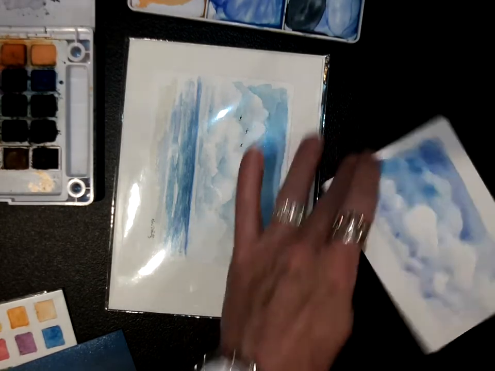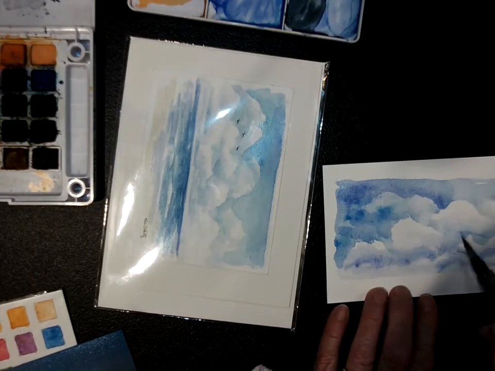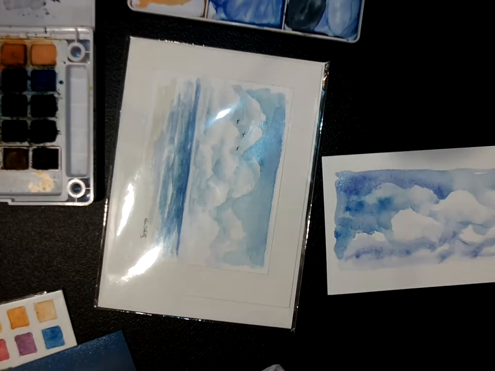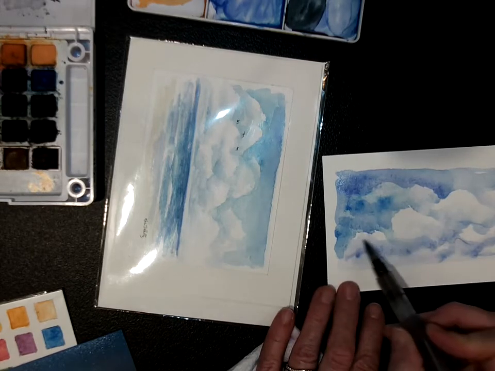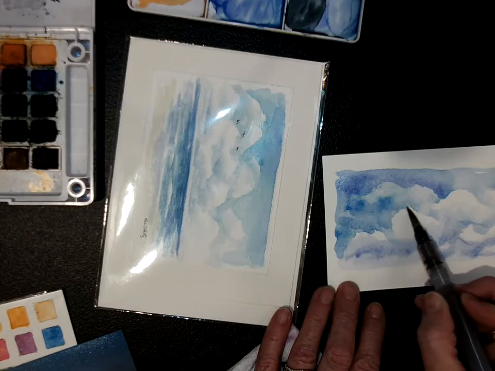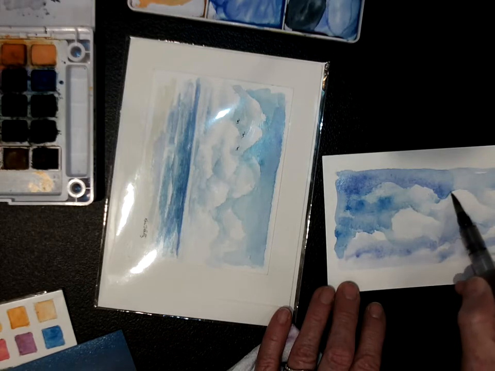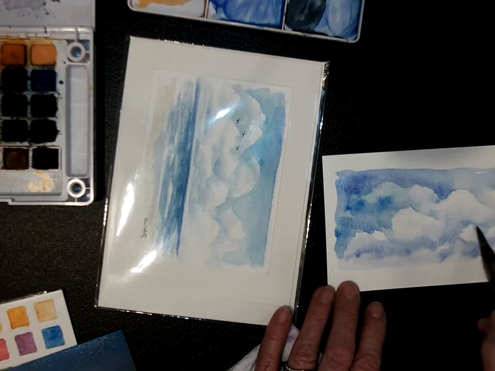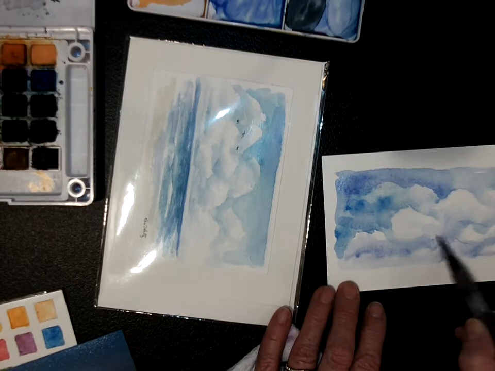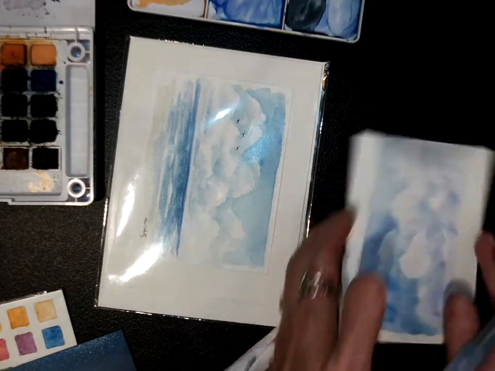Okay. That's not horrible. Don't like that cat fur there. So if I want to soften these, I can now come back and just barely touch that edge if I don't want it quite that hard. And I can also come back and add layers of color once this dries. But now I'm going to go ahead and flip it and do the water.